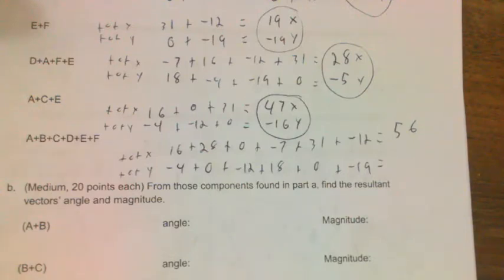Alright, so that's 16 plus... I'm going to double check. 16 plus 28 plus 0 minus 7 plus 31 minus 12. This is 56, yeah. And then over here we have negative 4 plus negative 12 plus 18 plus negative 19. So it's going to be negative 17, I believe.